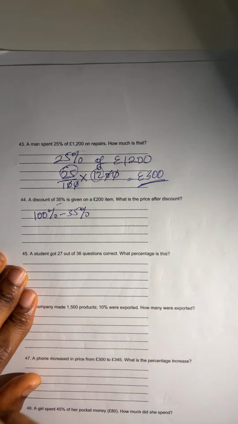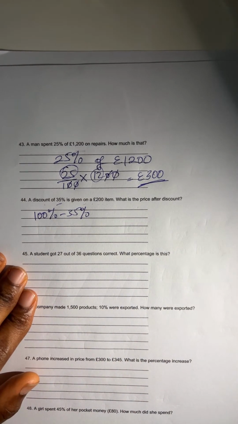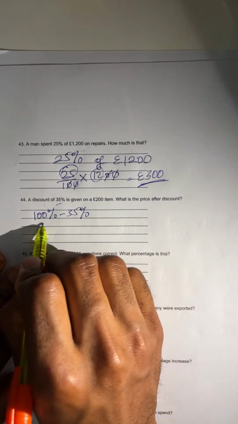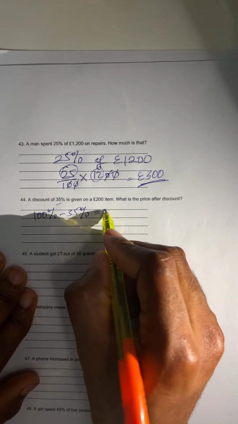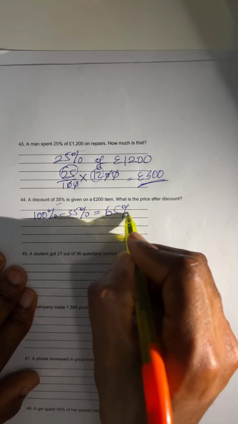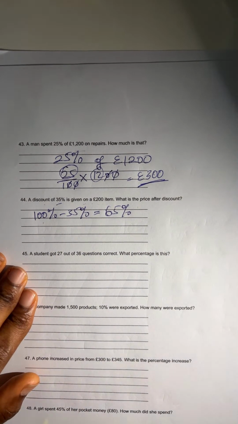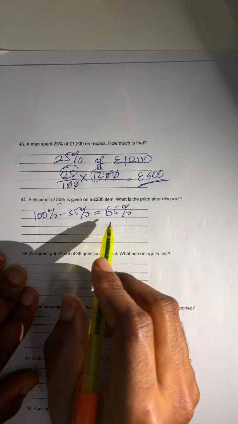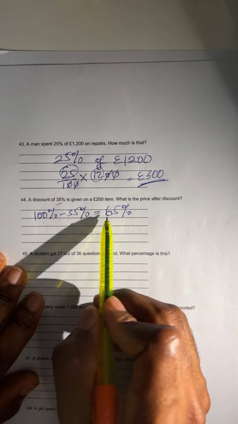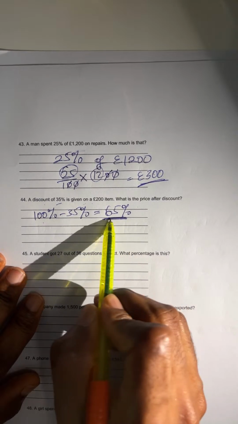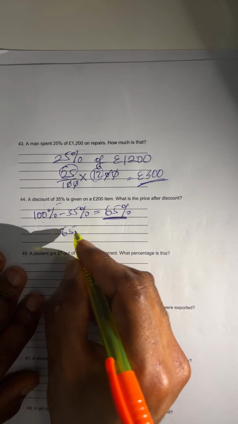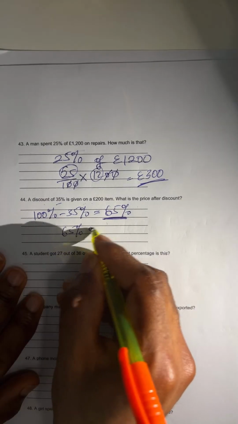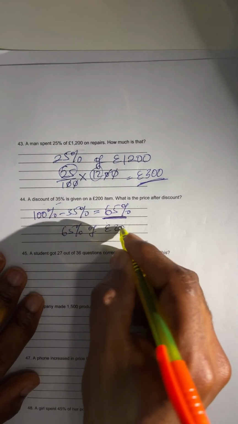So since they gave a discount of 35, if you subtract 35% from 100%, you are going to get 65%. So the seller is actually selling the product at 65% of the actual price. So you have to do 65% of the actual price, which is £200.